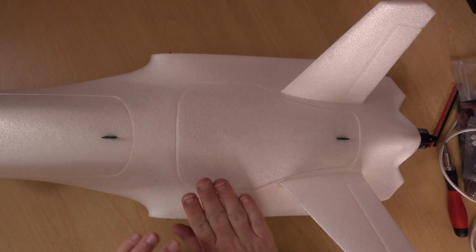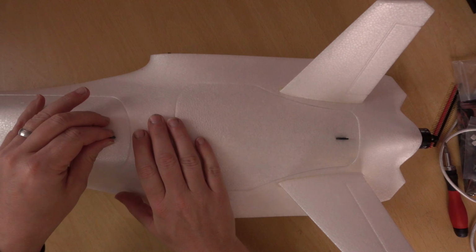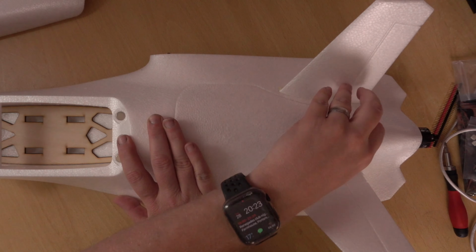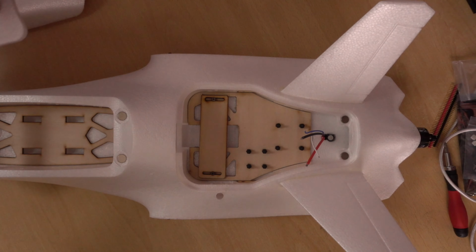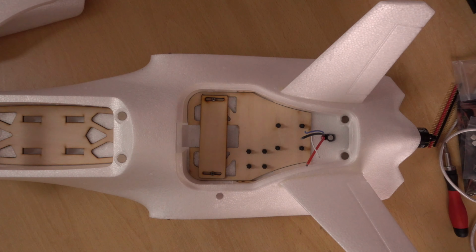So what I'm going to do to finish this video off is just get the plane up here and we'll start having a look at layouts. Okay, so here we have our Dolphin, and let's get the hatches off. And you can see we're basically where we've left it in the last video.